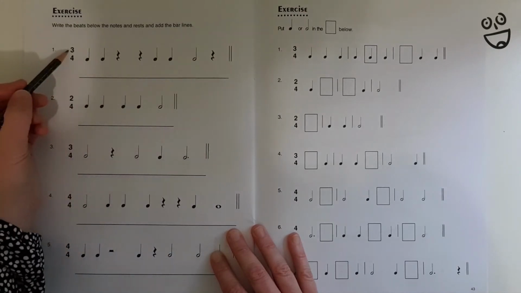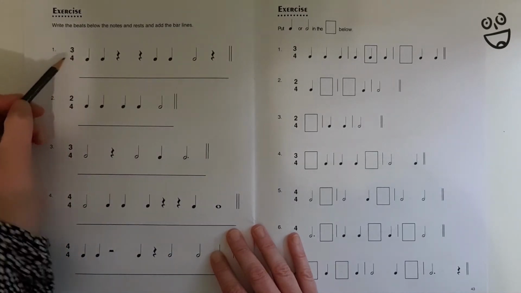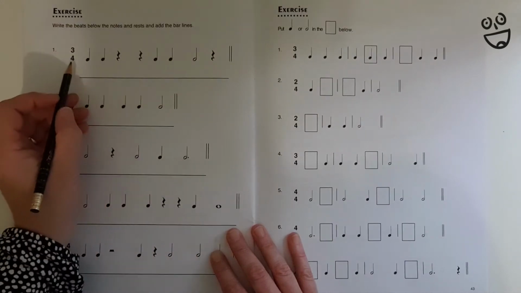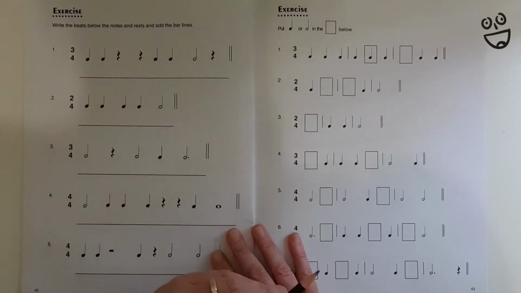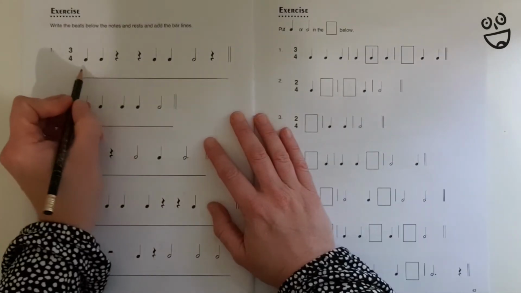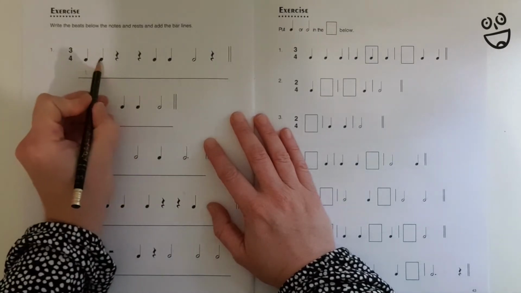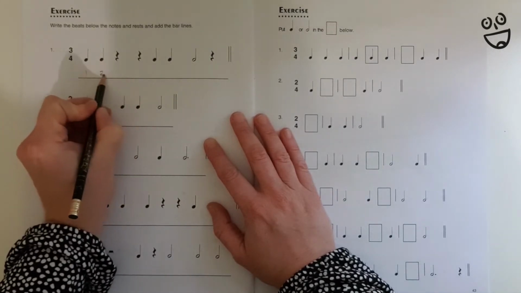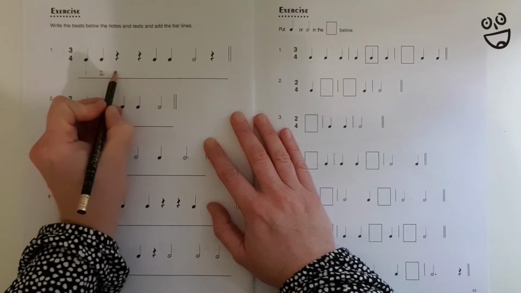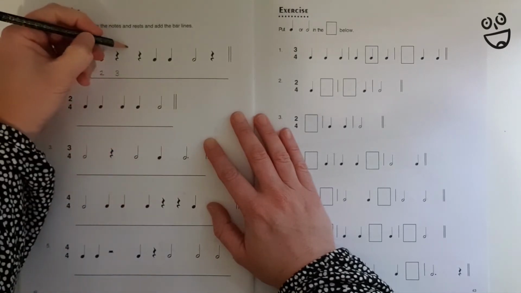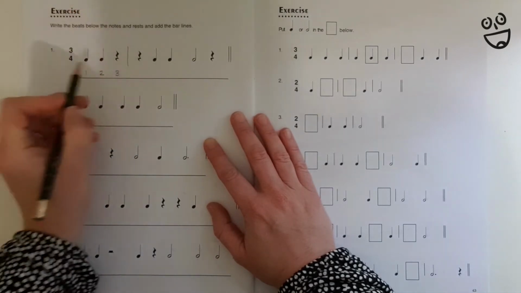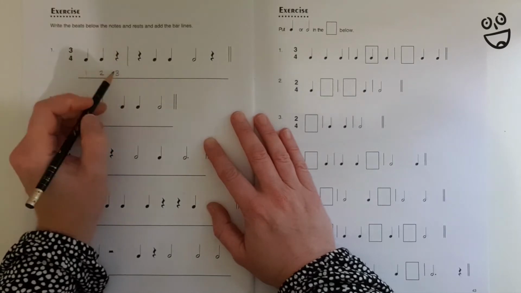It's got a time signature that tells us that we have 3 crotchet beats per bar. So once we get to our 3 beats, we're going to add the bar line. So let's have a look. A crotchet gives us our first beat. Second crotchet gives us our second beat, and the crotchet rest gives us our third beat, and then we need a bar line. So this bar is adding up to 3 crotchet beats.